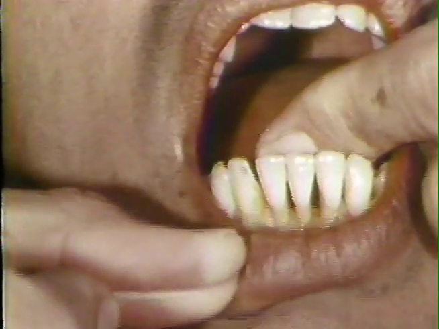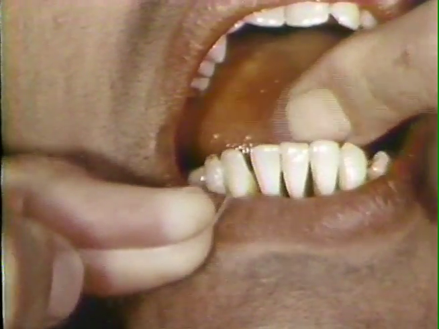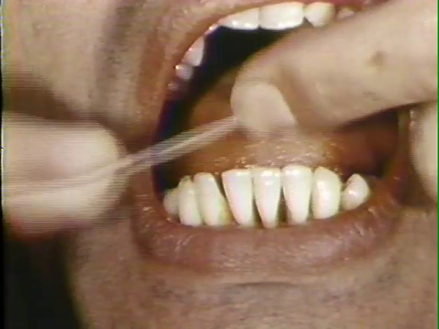This can also be done without the device by holding the dental floss or dental tape with the fingers. The patient should be thoroughly instructed to polish the interproximal surfaces with the dental tape or floss.